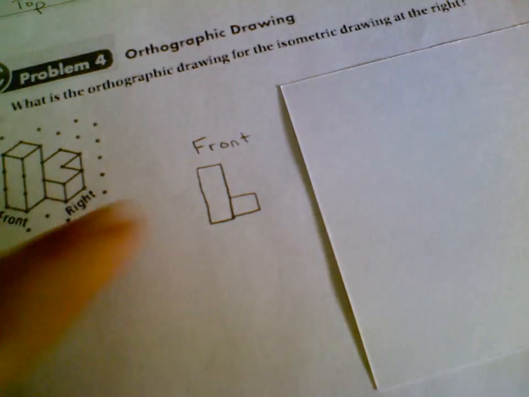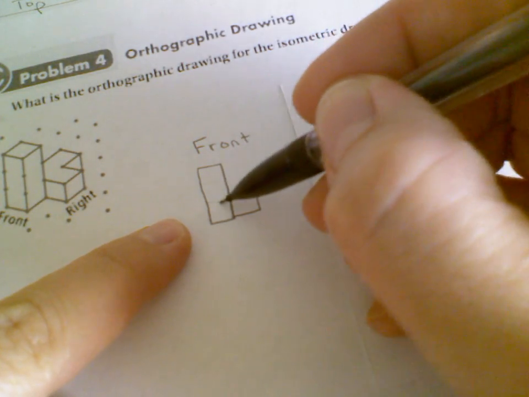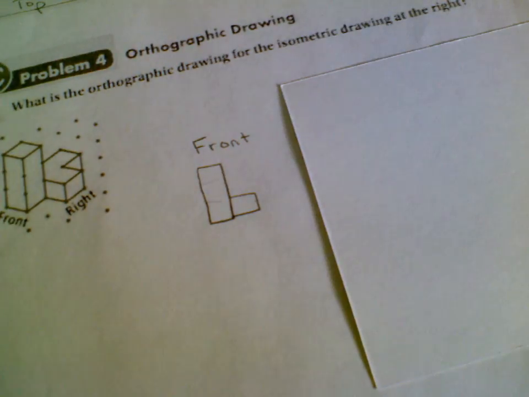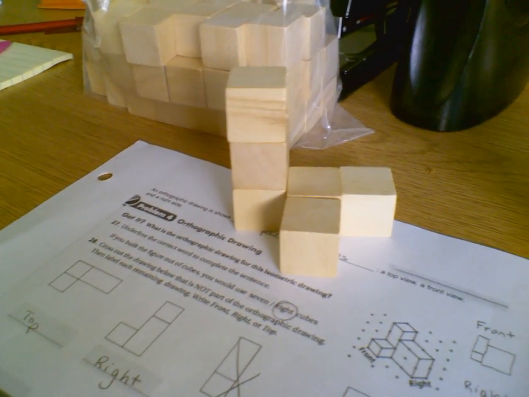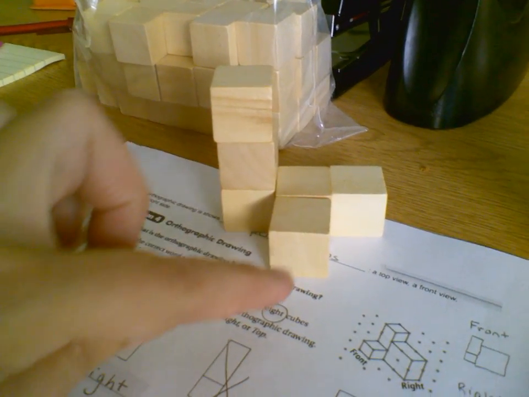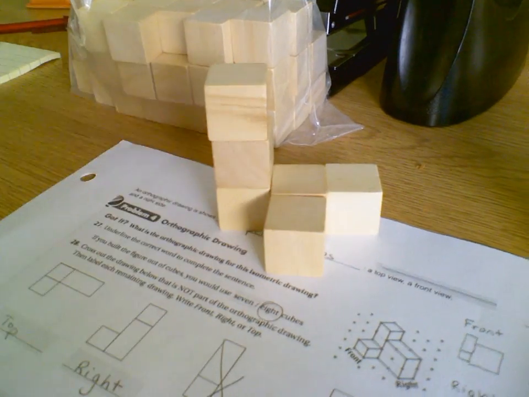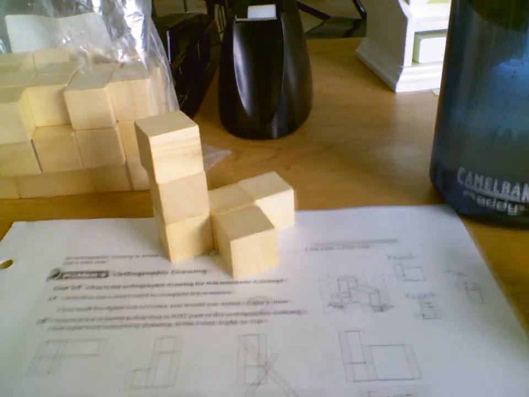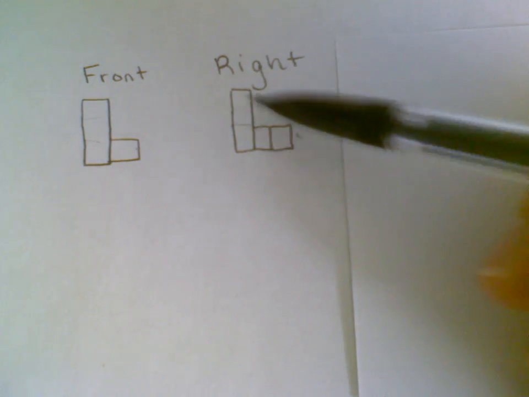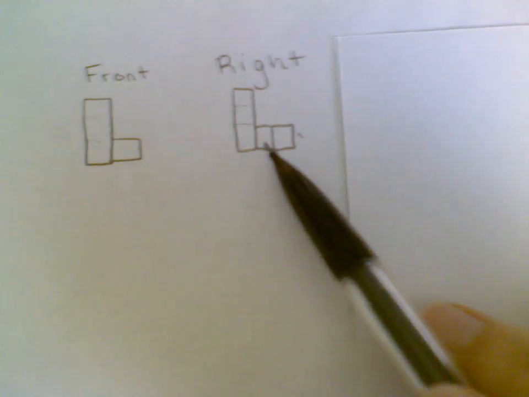This would be representing the 3 squares that make the long rectangle, and then I had 1 square on the right side. So now I'm going to come over here to the right view, and I'm going to see 3 squares long with 1 in the middle and 1 on the side. So it's going to be kind of an L shape. So I drew it like this. You can put in those 3 small if you would like, and then you have 2 on the right side of it.